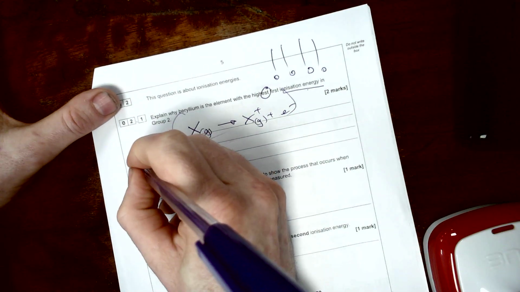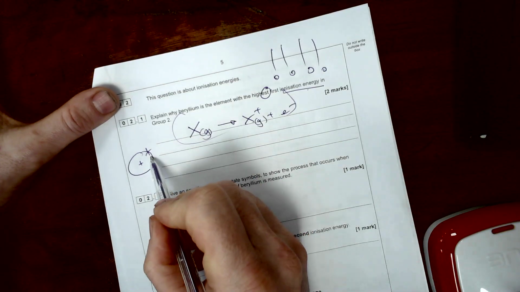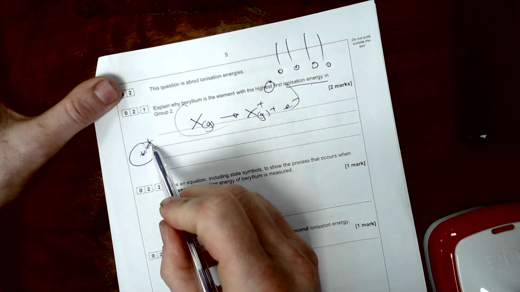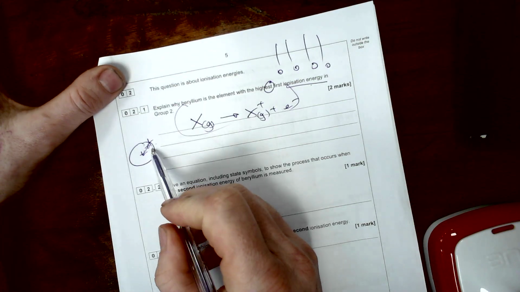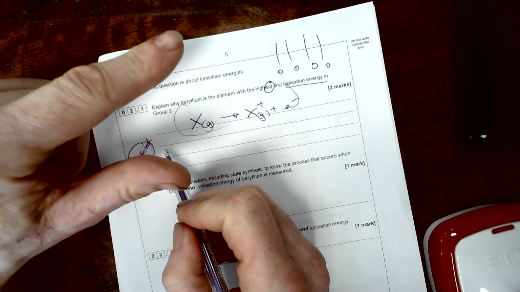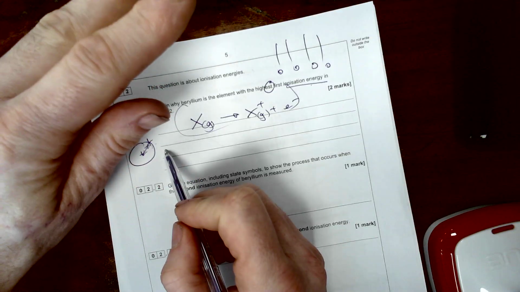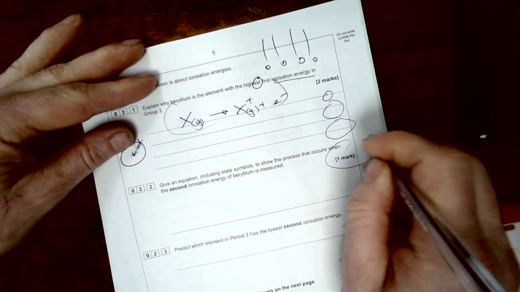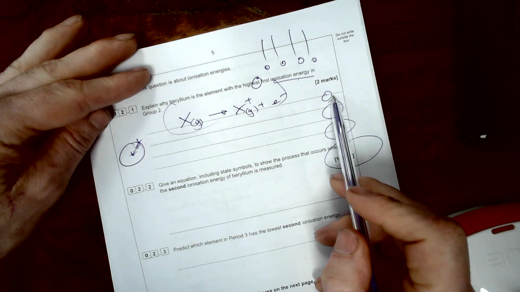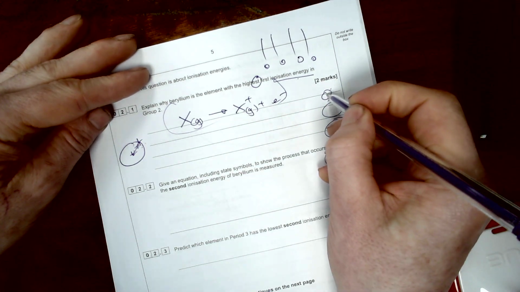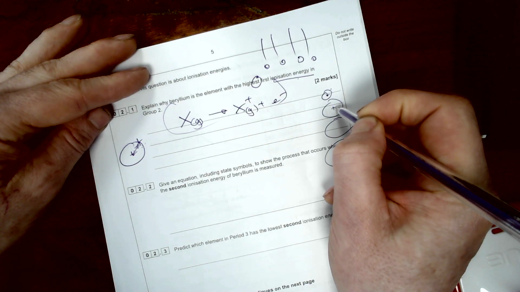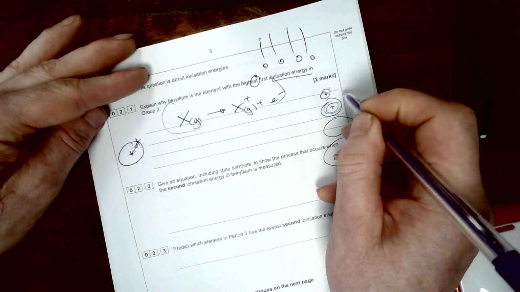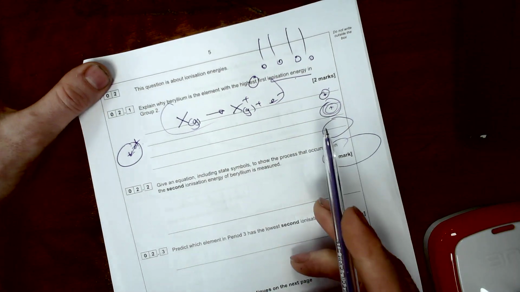So what you have is atoms and their outermost electron. The difficulty in removing this electron is to do with 3 things: distance from the nucleus, shielding, and nuclear charge. As you go down a group, atoms get bigger, so the outer electrons are further from the positive nucleus. They also become more shielded from the positive nucleus. So this is distance and shielding.